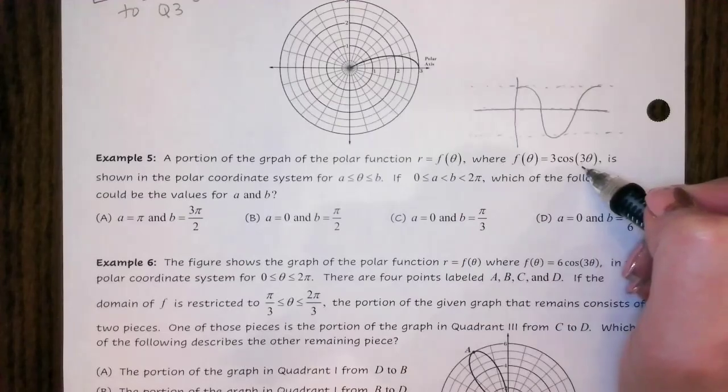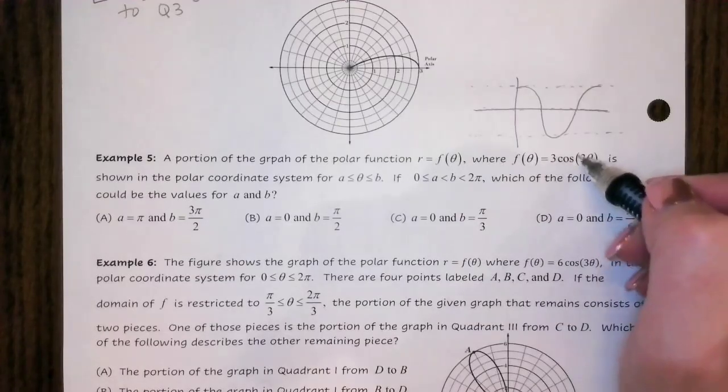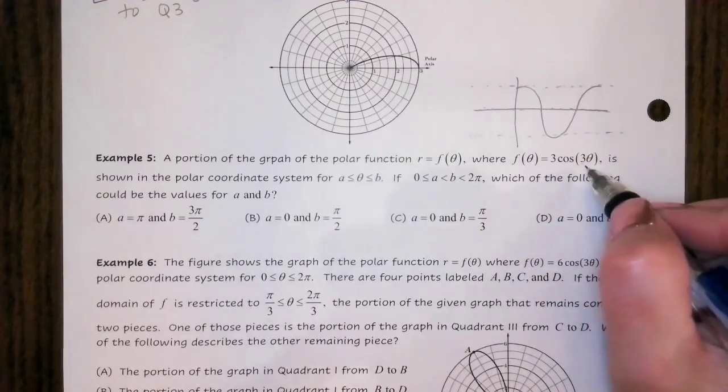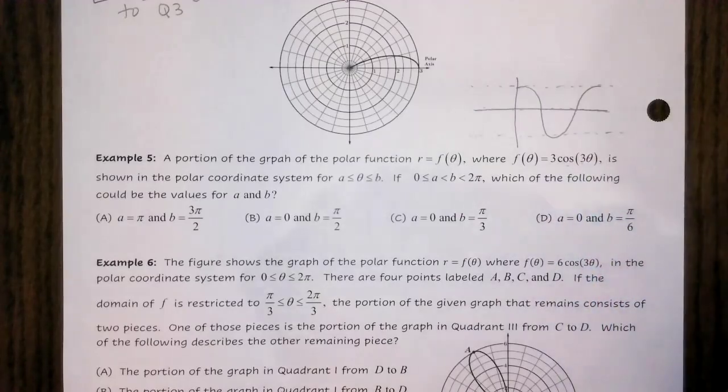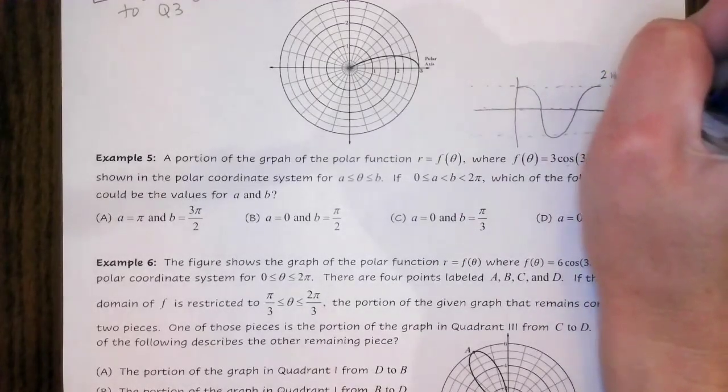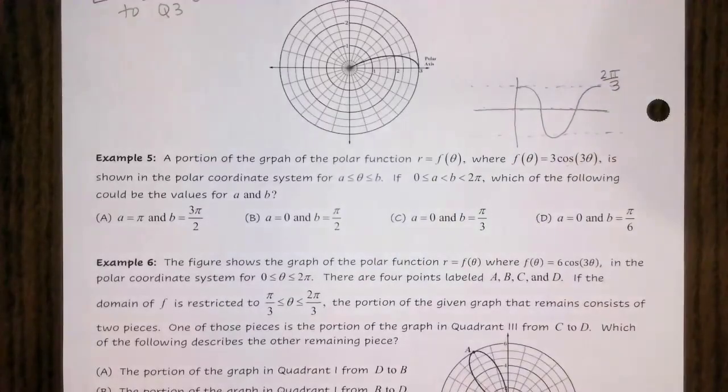On the rectangular, remember we said that is a horizontal dilation, and so it changes the period of the graph. So the regular period for cosine is 2 pi. I'm going to divide that by 3. So this has a period of 2 pi over 3. Hopefully you're good at your fractions there because you are going to need that skill.